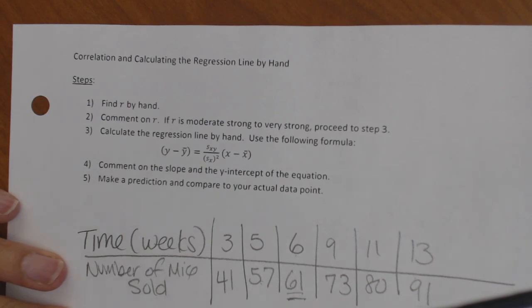This is Dr. Meir. Sorry about that bell. This has been correlation and calculating the regression line by hand. Hope it helped.